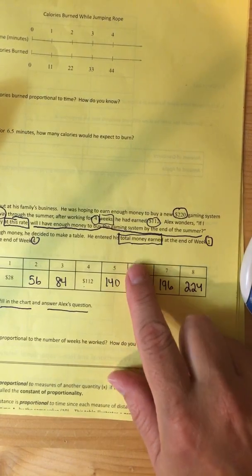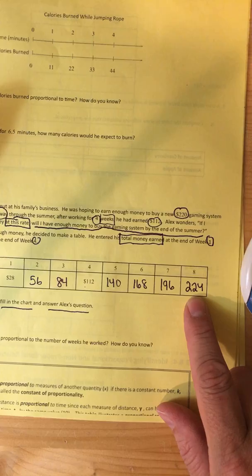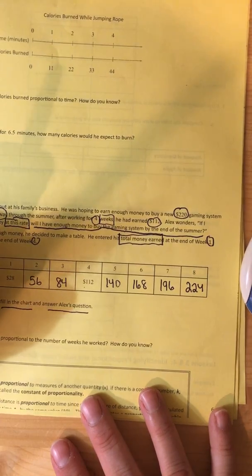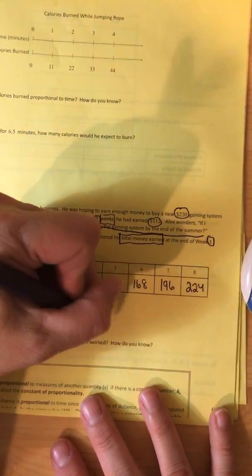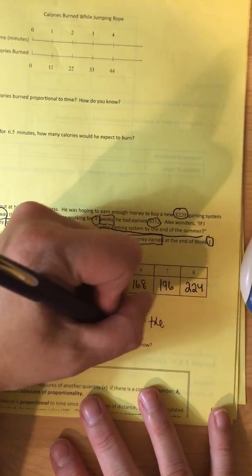So answering Alex's question, would he have enough money to buy the gaming system at the end of the summer? At the end of the summer, he has $224, and he needed $220. So we would say, yes, Alex would have enough money at the end of the summer.